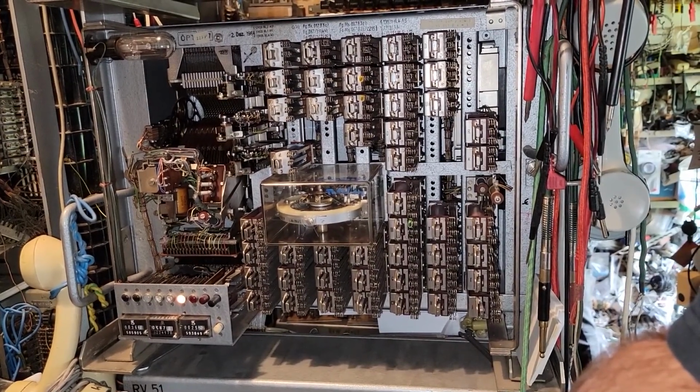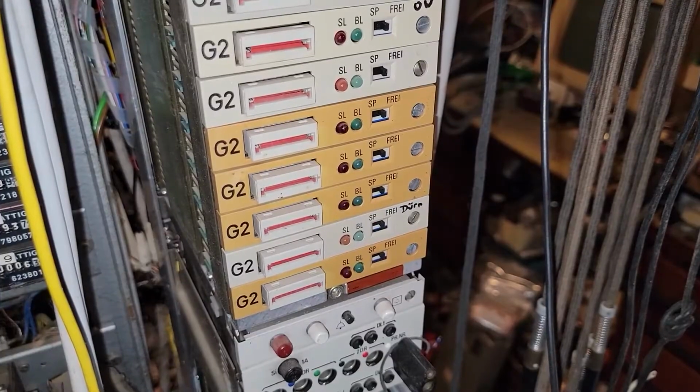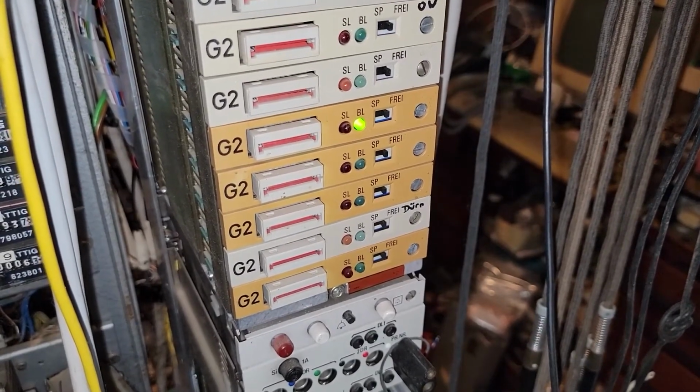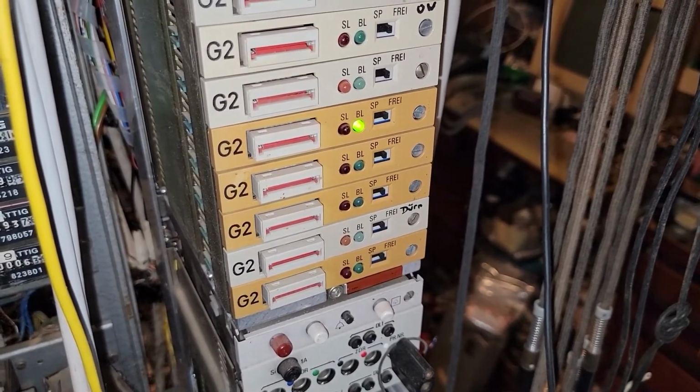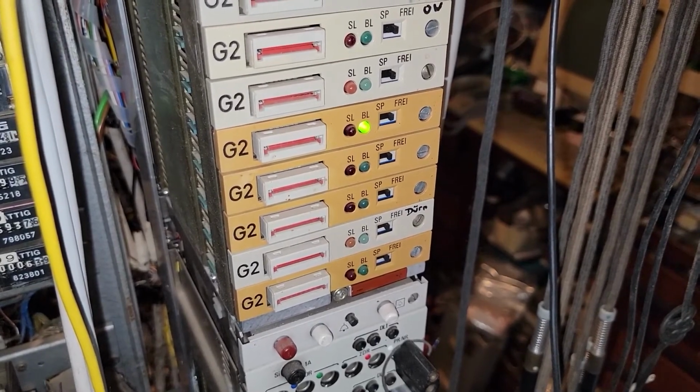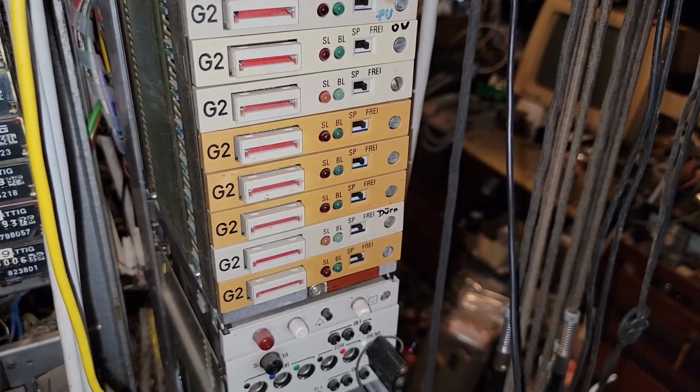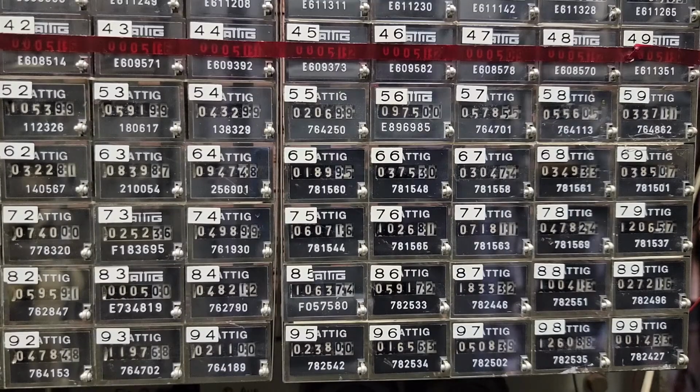The register will itself seize a trunk, and in this case we have an E1 trunk that gets seized, the green light goes on, and when the call needs to be torn down, the red light goes on, and then everything is freed. Every subscriber is connected to a metering counter in the office that will count the different tax impulses for that call.